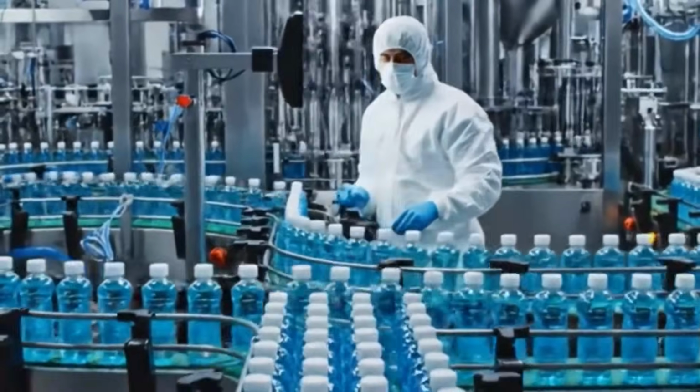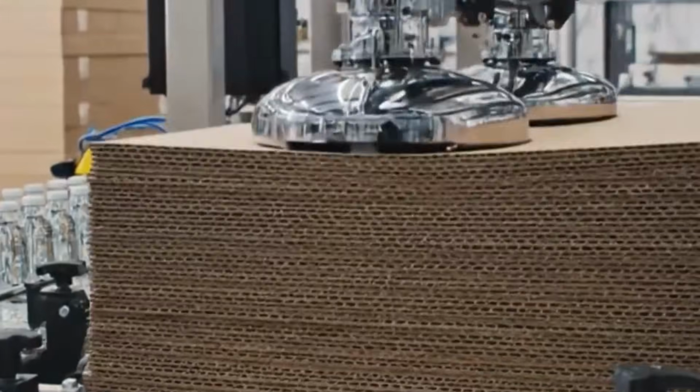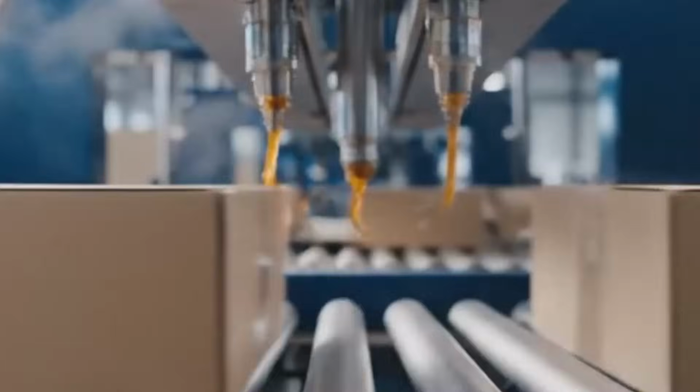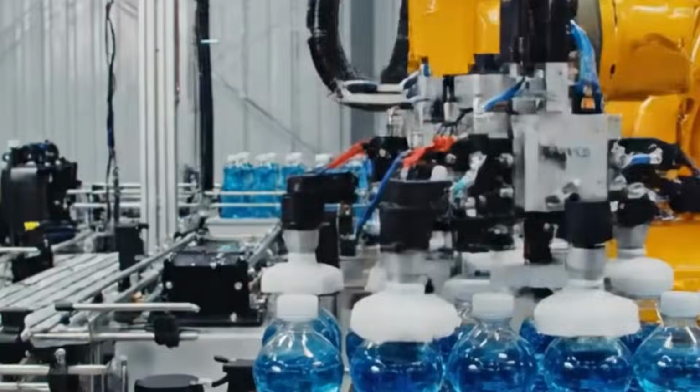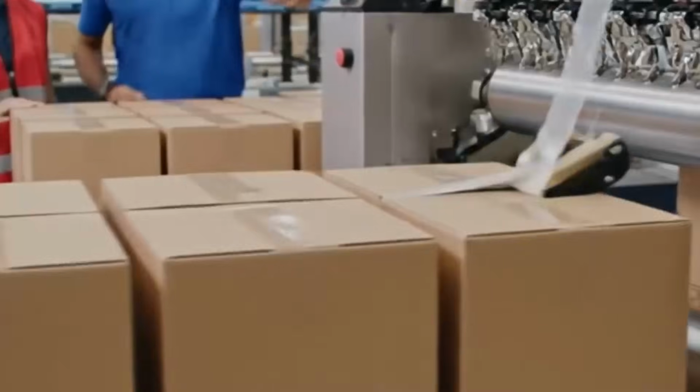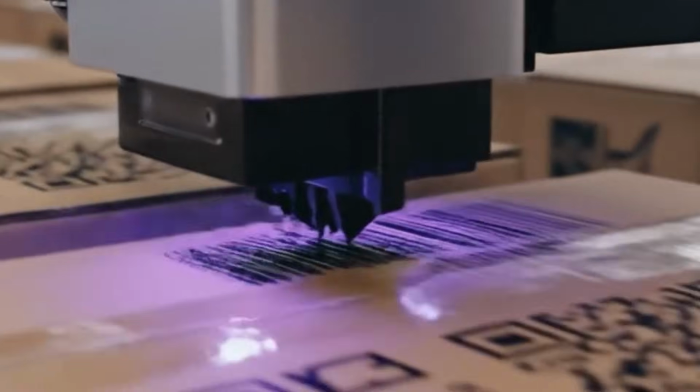Bottles pass under an induction coil, which heats the foil liner inside the cap. The foil bonds to the bottle rim through localized heat and pressure, creating a tamper-evident, leak-proof seal.